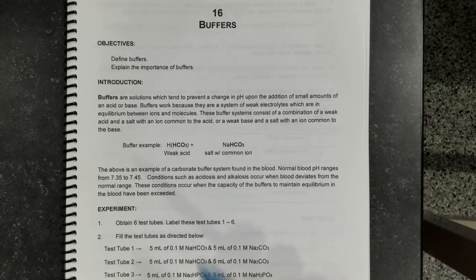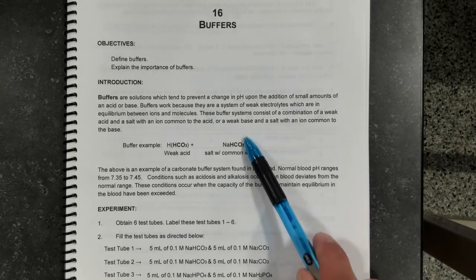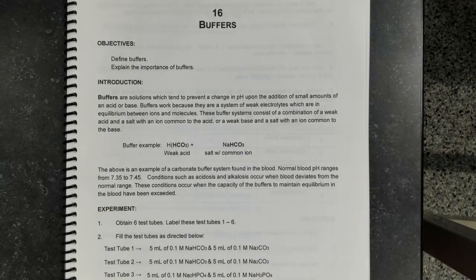For instance, here you have a weak acid, which is carbonic acid, and the conjugate base, which is bicarbonate anion. This is the bicarbonate buffer system found in the blood, and it allows us to maintain the blood in the normal pH range between 7.35 to 7.45.